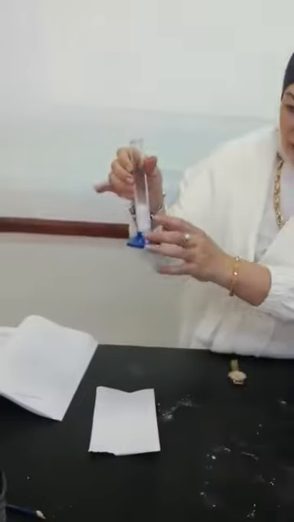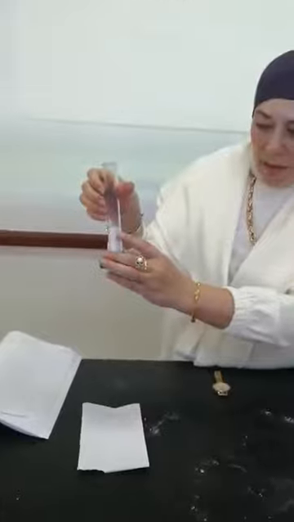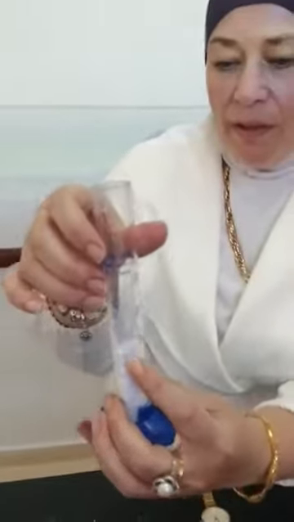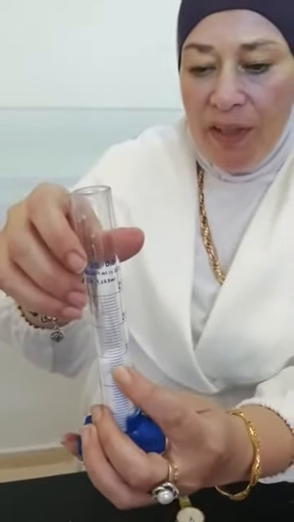After 2 minutes, we get a volume of around 14 ml.